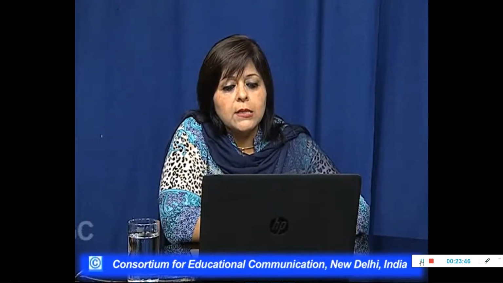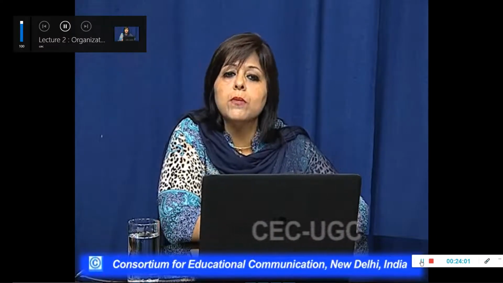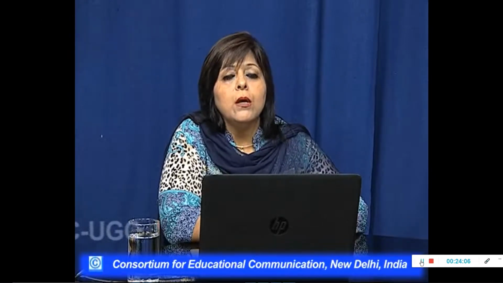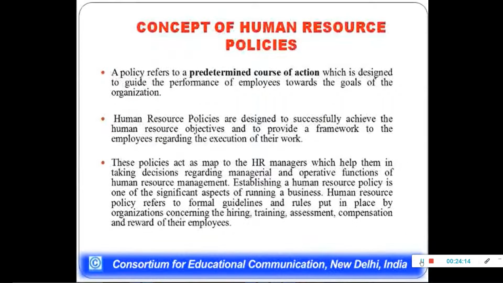So coming on to the impact of these economic reforms on the HR policies, the manpower reduction took place, and of course the center was on the voluntary retirement scheme. The voluntary retirement scheme was offered to many people in the organization. The union leaders also appeared to accept this kind of scheme because they were compensated for the services offered by them. And of course now they do not want them to be a part of the active organization, so they were offered an adequate amount for the loss of the job.